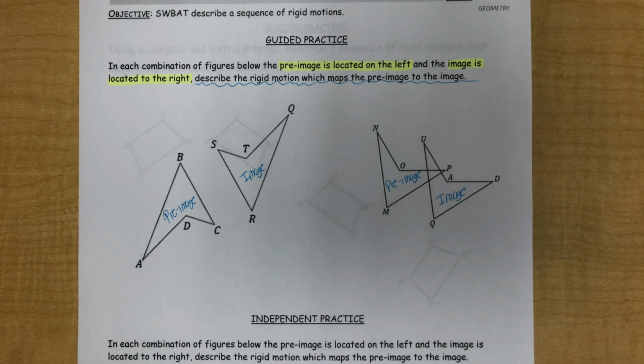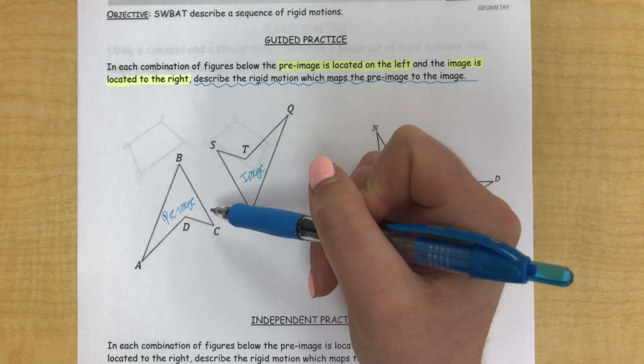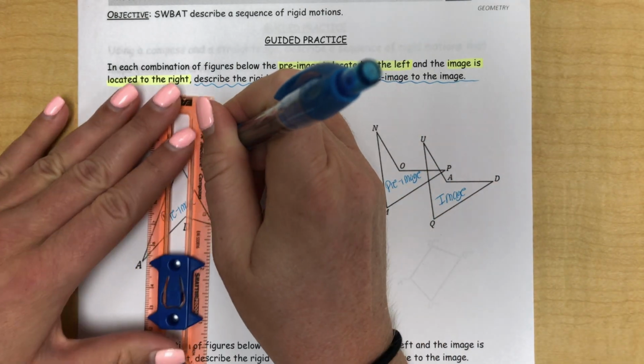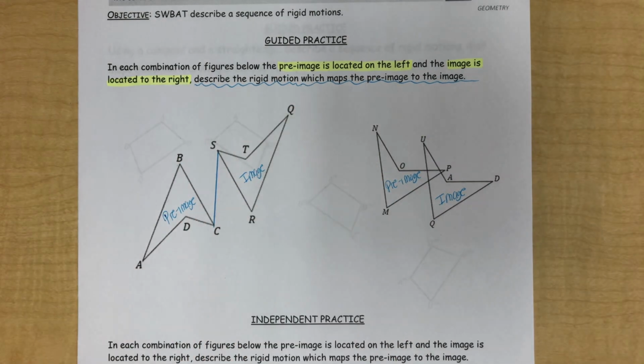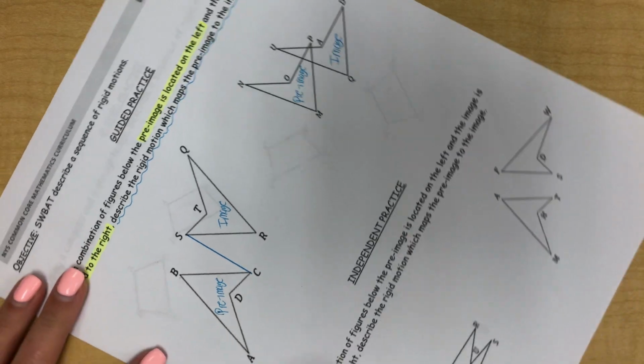So if I know that this is a rotation, one of the first steps is to connect two pairs of corresponding points. I know that S should eventually map onto C, so I'm going to connect S to C. Then I'm supposed to create a perpendicular bisector, because that's going to help me find my center of rotation. Since I know this is a rotation, these are the steps I would follow to describe it. First step, connect one pair of corresponding points and draw in a perpendicular bisector.